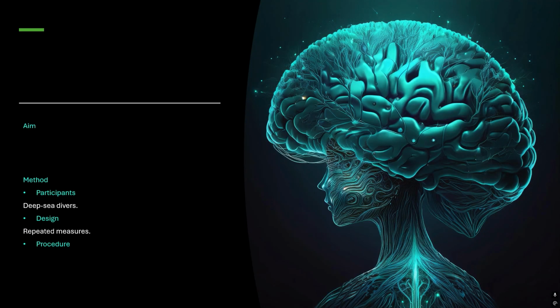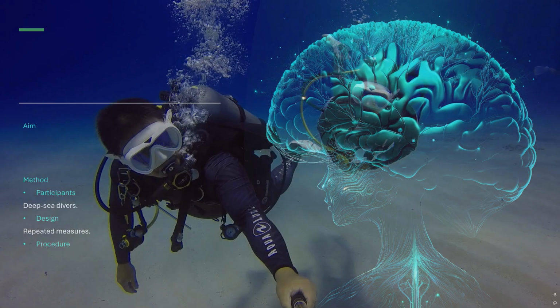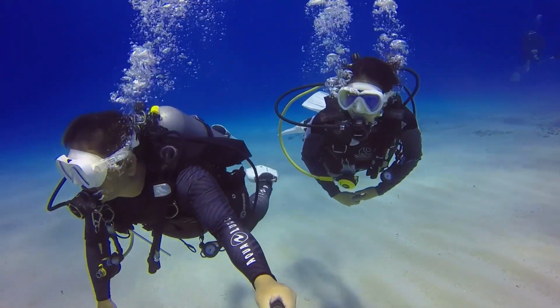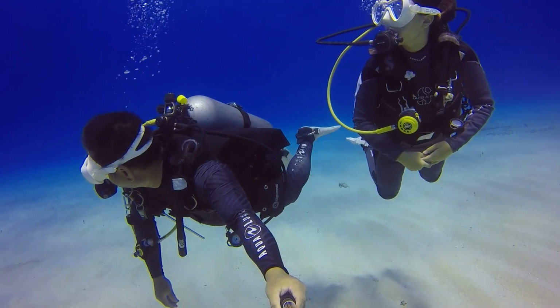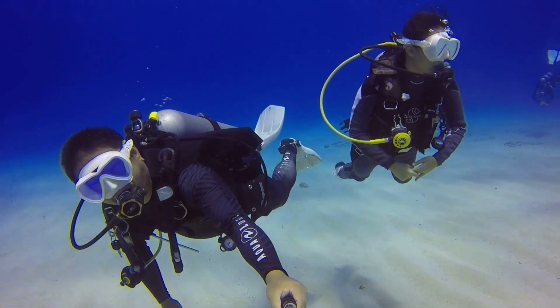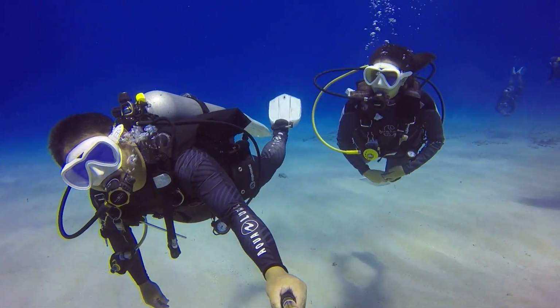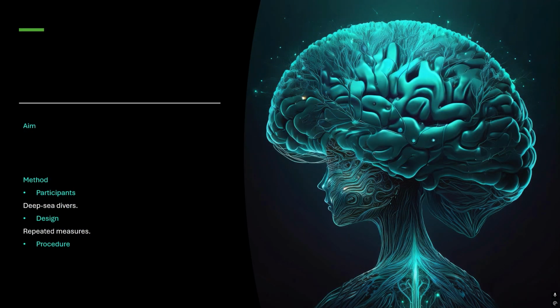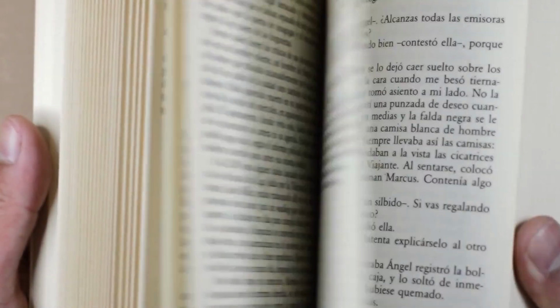The methodology. We had participants, and these participants were all deep sea divers. They weren't just your average people, they were trained deep sea divers. The design of the experiment was a repeated measures test. The procedure. Divers learned lists of words either on land or underwater.